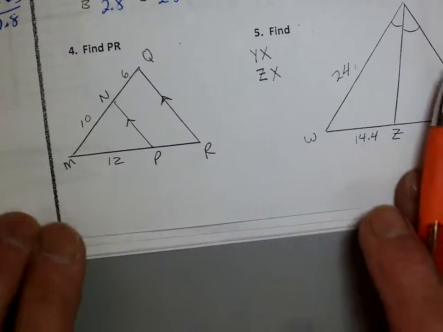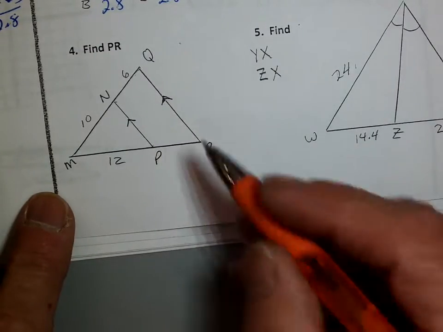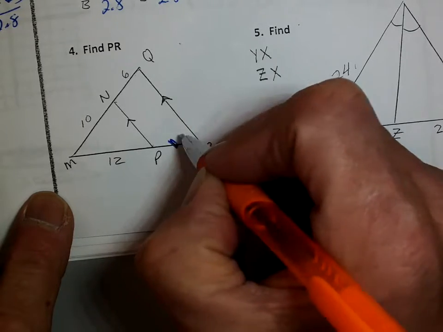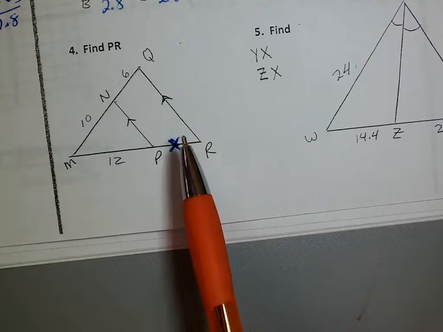Okay, 4. Okay, if they're parallel, we learned on Friday that we can say, let's just call this X, okay? X is easy to work with. We learned on Friday that we can say, this goes to this.